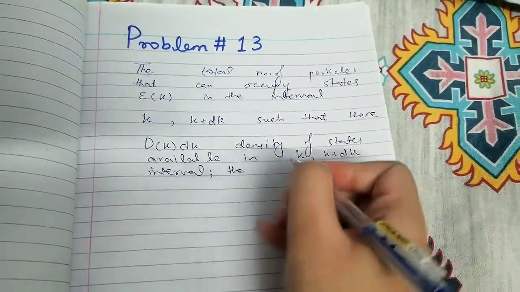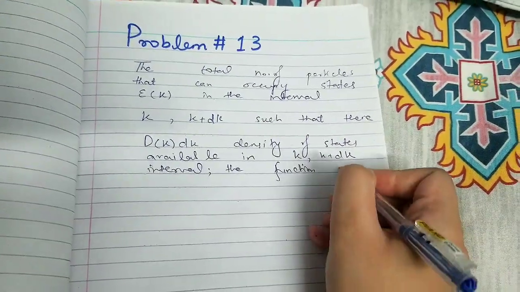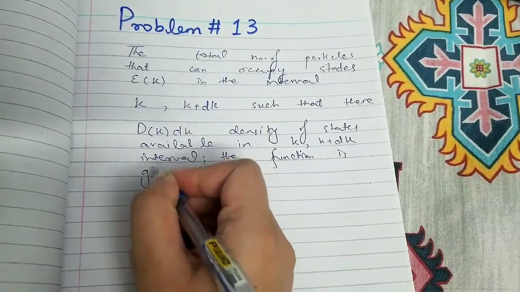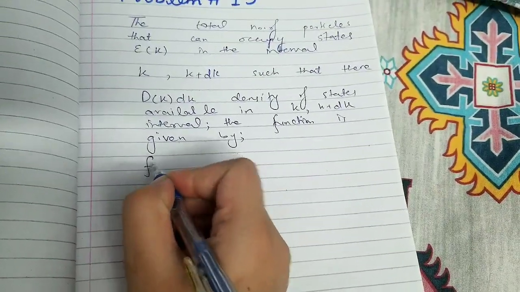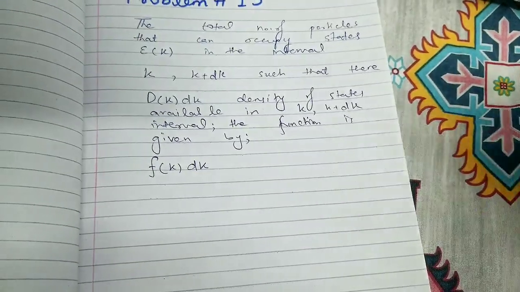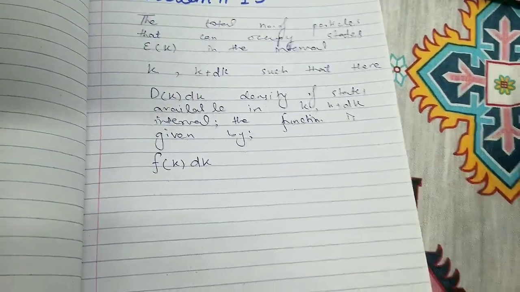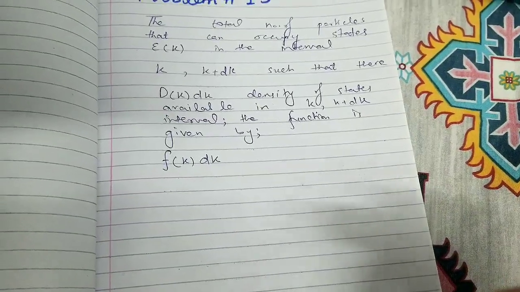The Maxwell-Boltzmann function is given by this expression in k space. We'll convert it into speed space when we need to find the average speed or something like that. We'll do that step later on.